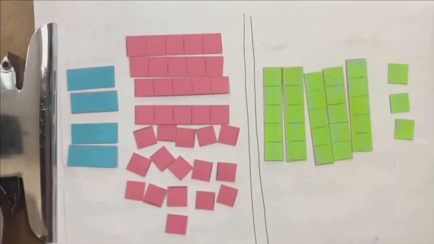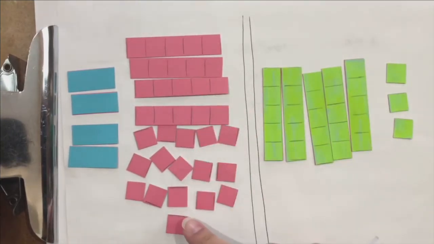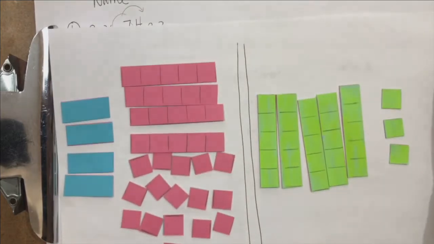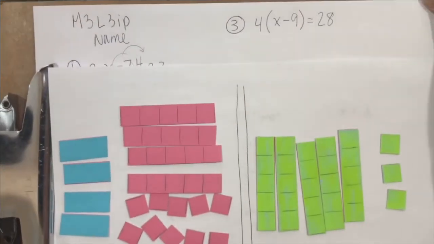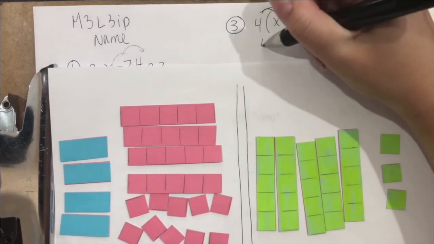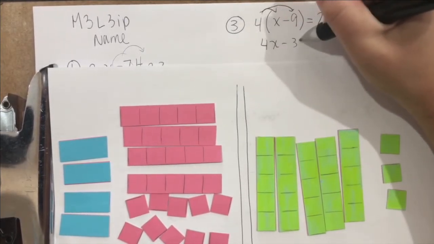So now I have 36 negatives. At this point, now that we've distributed, actually let's go ahead and write that down. We'll kind of do this at the same time. So I distributed, and now I have 4x minus 36.